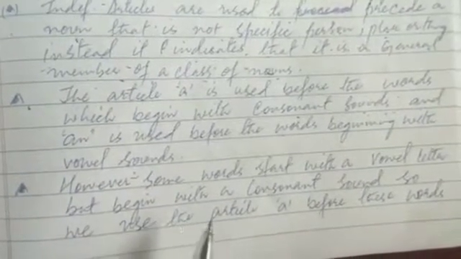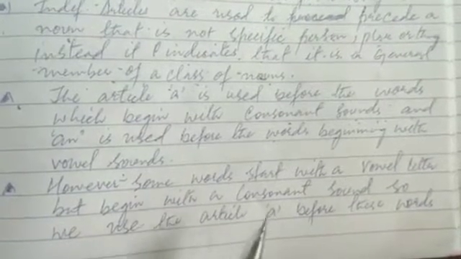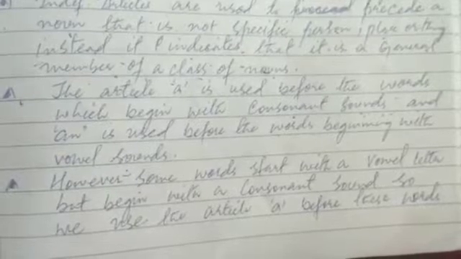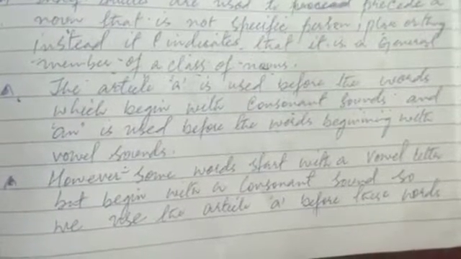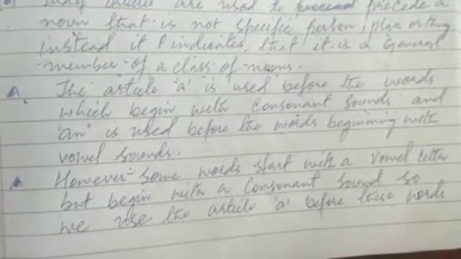However, some words start with a vowel letter but begin with a consonant sound. There's an exception. Not only the first letter of the word matters, but mostly the sound matters a lot.